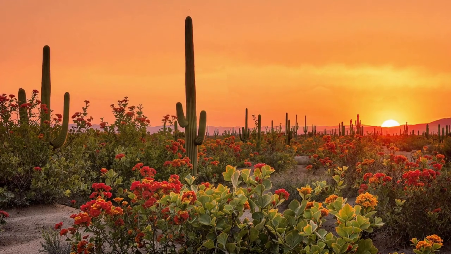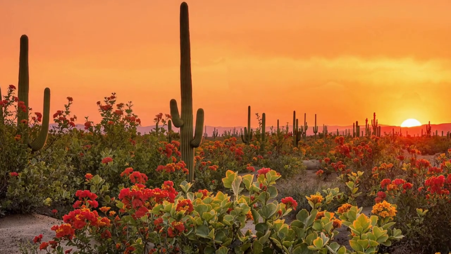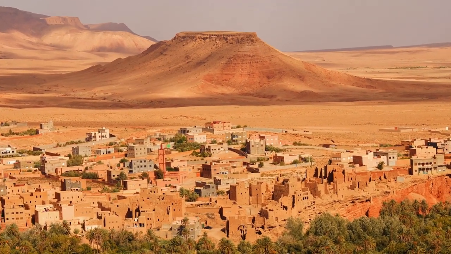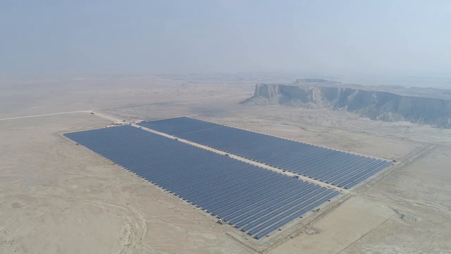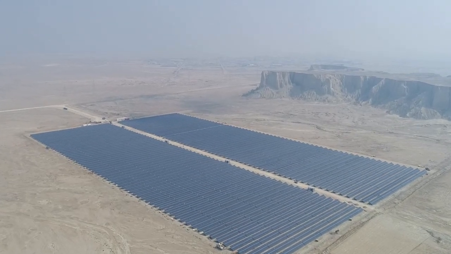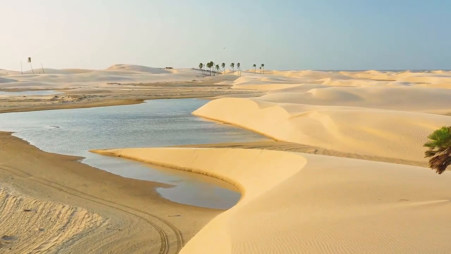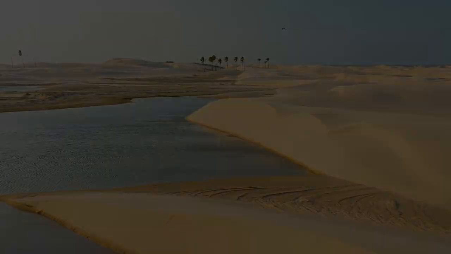Desert plants have developed water-saving mechanisms that could revolutionize agriculture. Desert-dwelling cultures have centuries of knowledge about surviving with minimal resources. And these vast, sun-drenched landscapes represent some of our best opportunities for solar energy production. As water scarcity becomes a global concern, the lessons from Earth's Group B regions become increasingly valuable.